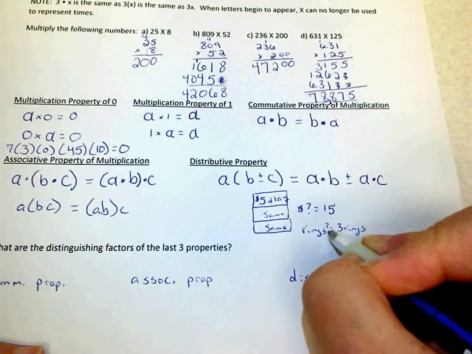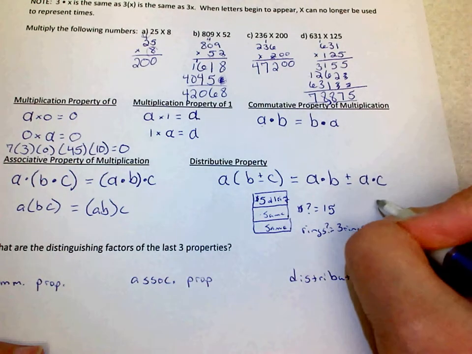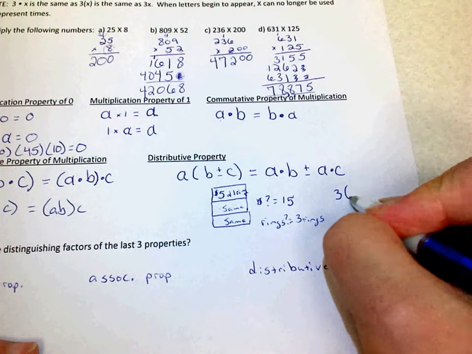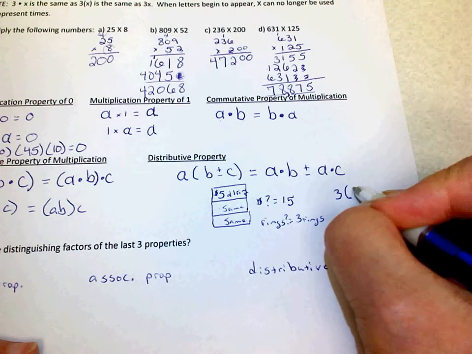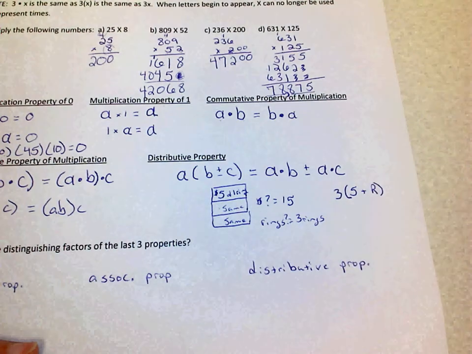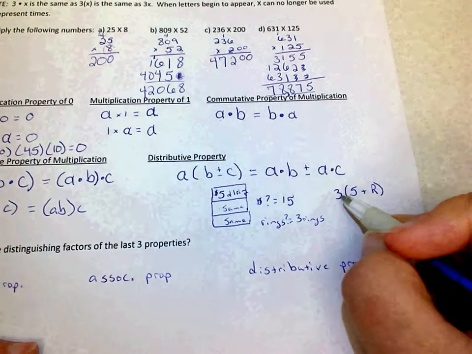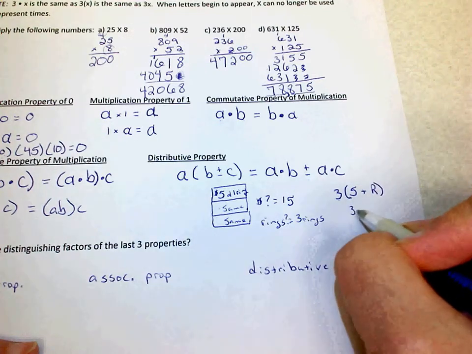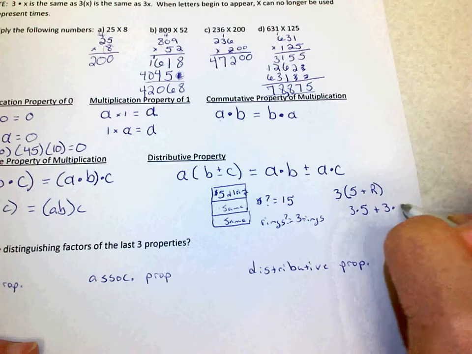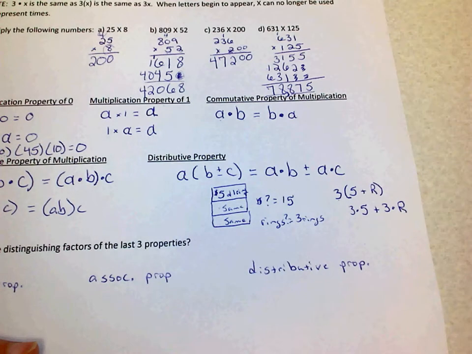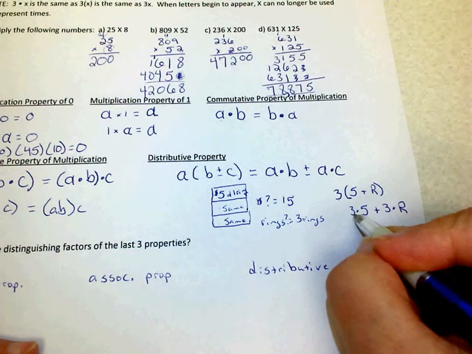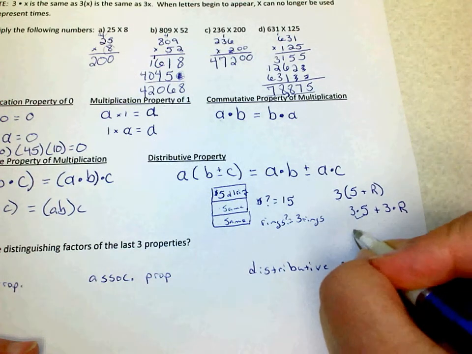Alright? Well, what if I've got 3 and I put a parenthesis and I say 5 plus R? Well, guess what? It's the same thing. 3 times 5 plus 3 times R. And if it says to simplify, then you're going to take 3 times 5, which gives us 15.